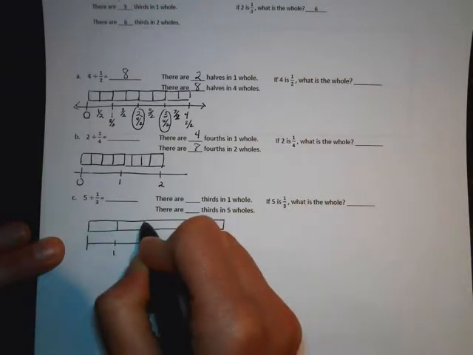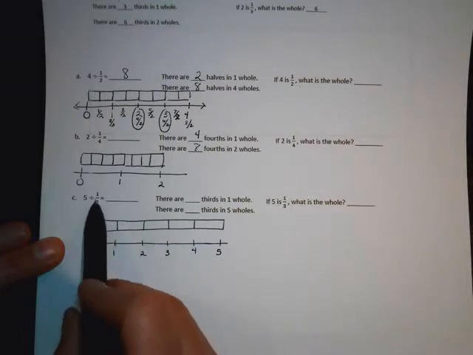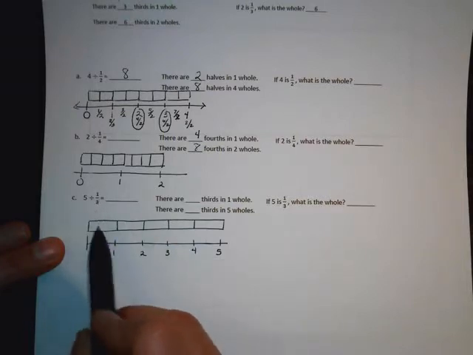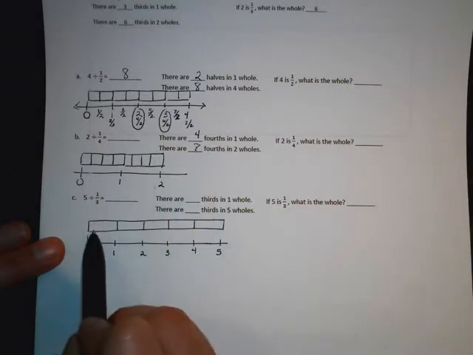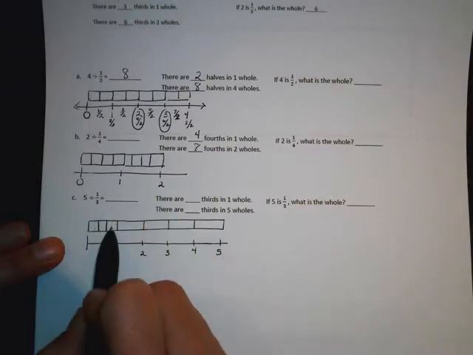So there's 1, 2, 3, 4, 5. All right. So how many thirds can we get out of 5? Well, first of all, how many thirds can we get out of 1? So there are 3 thirds in 1.